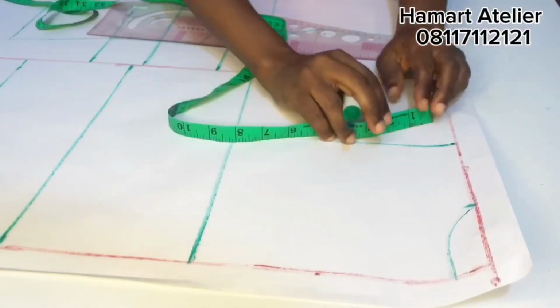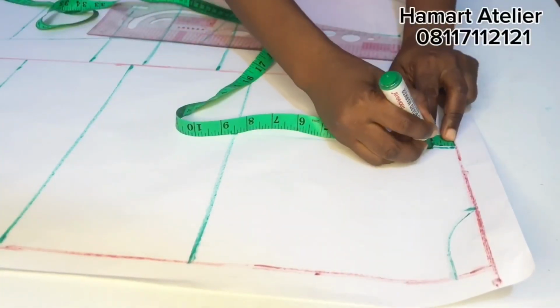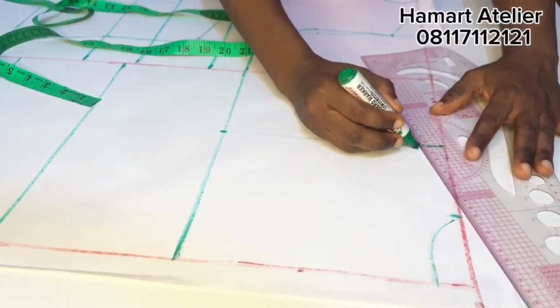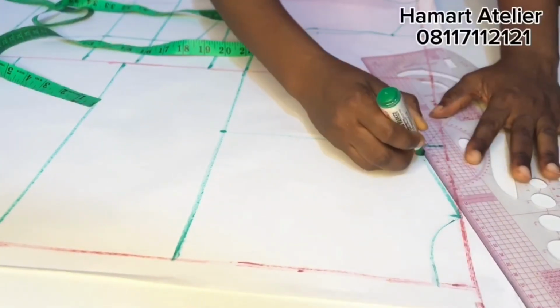So the shoulder slope for the back is 1 inch. I'll mark 1 inch and I'll connect it to the neck width like so. I'll connect to the neck width like this.